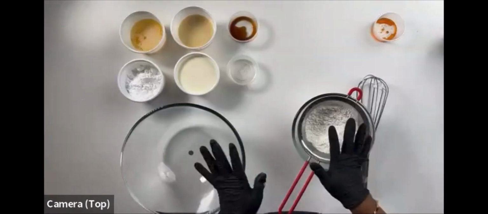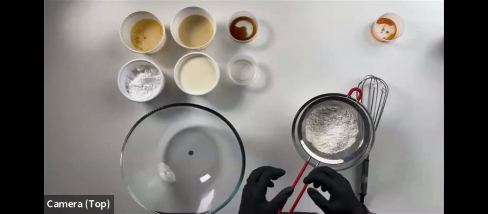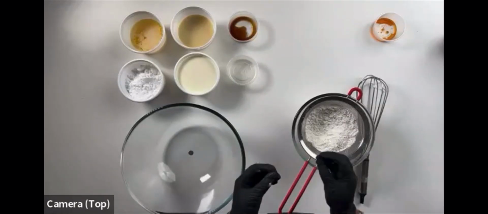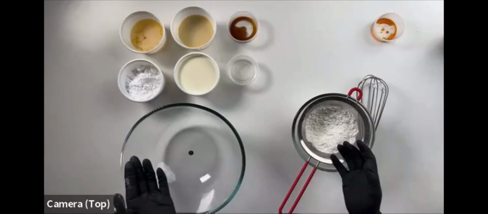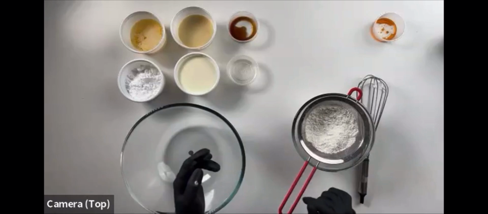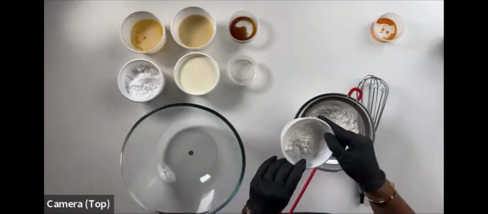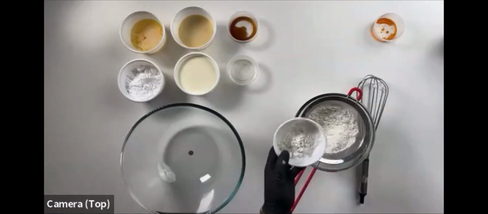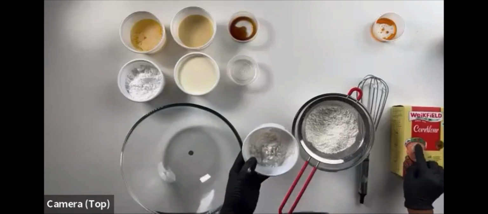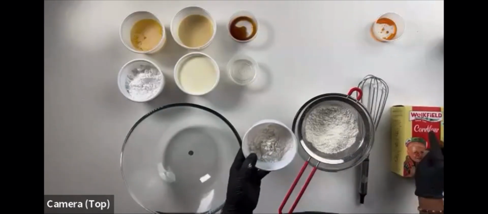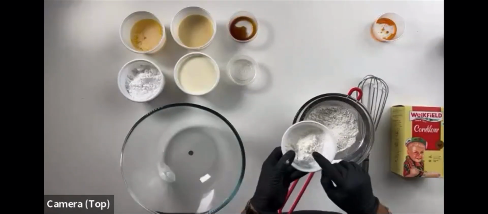So how do we achieve a very tight crumb? How do we achieve a very cottony, super soft cake? We have one secret element, which is basically the cornstarch. So we are going to add cornstarch. I'm using regular cornstarch. You can use any cornstarch from any brand. I'm using Weikfield. It says corn flour, but this is actually cornstarch.